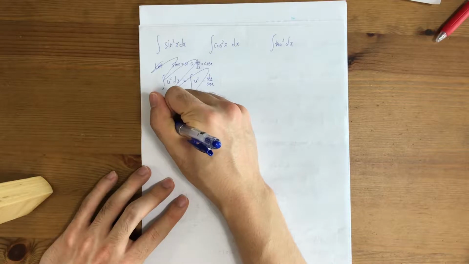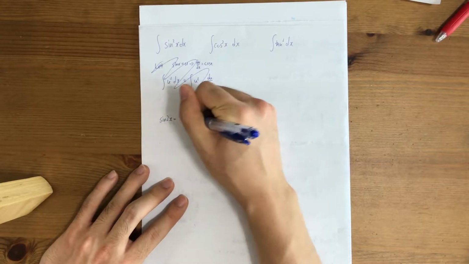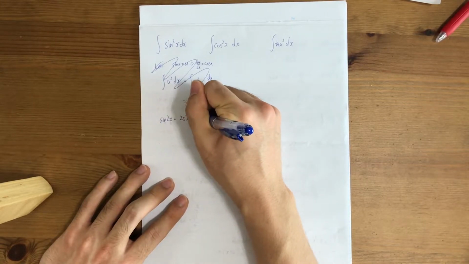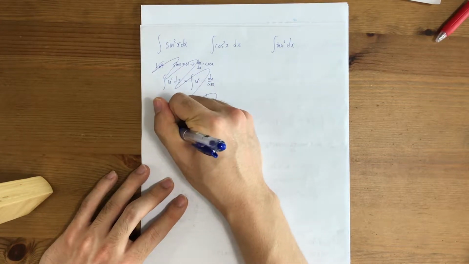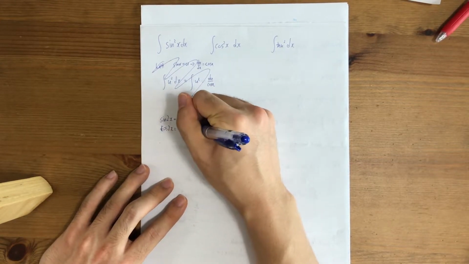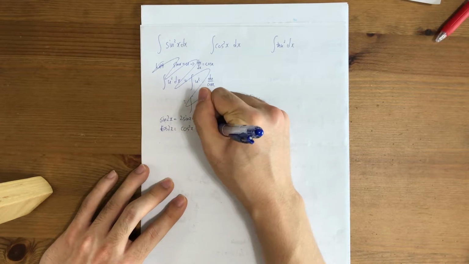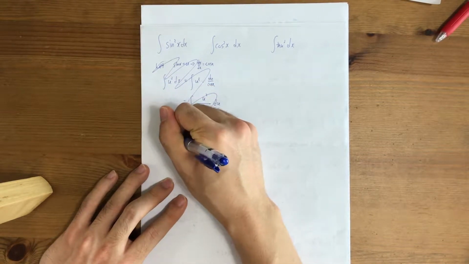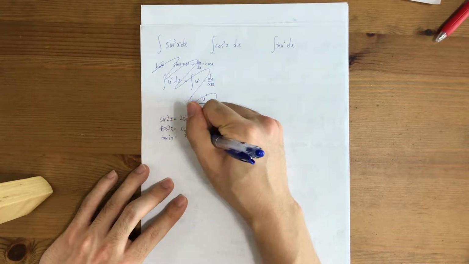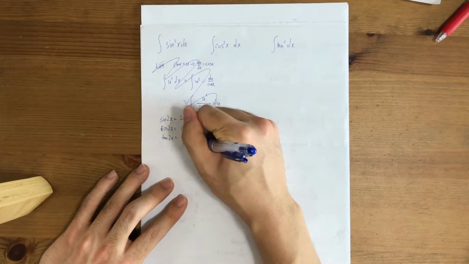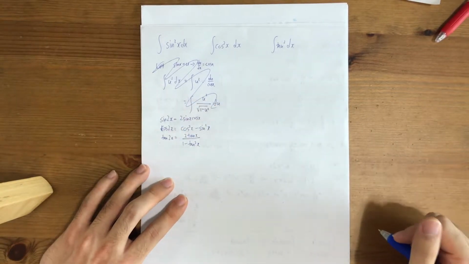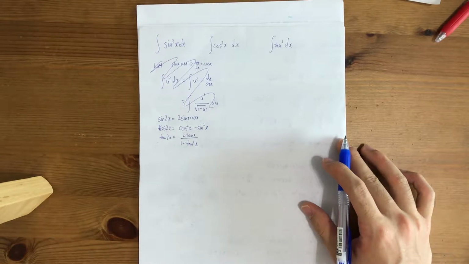So for example, some double angle identities. Yeah, these. And let's see which one we can use.